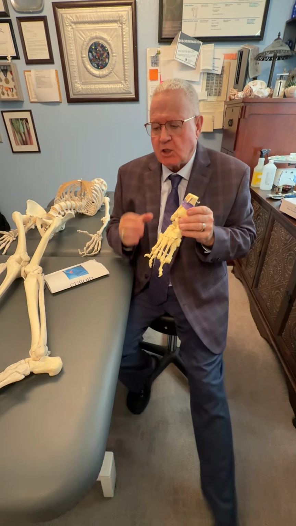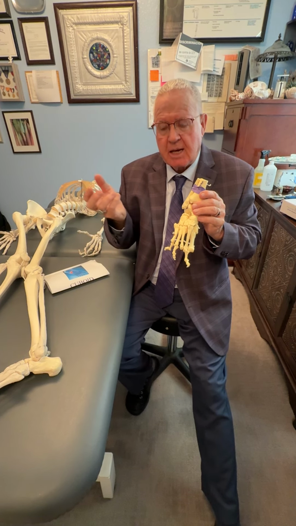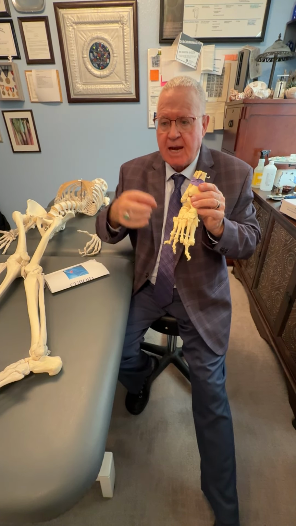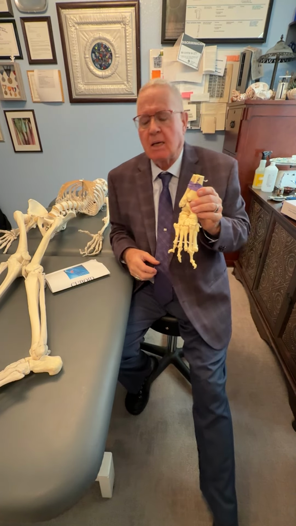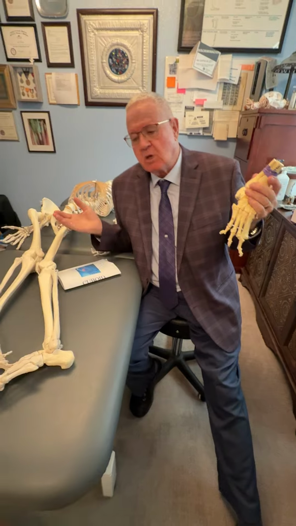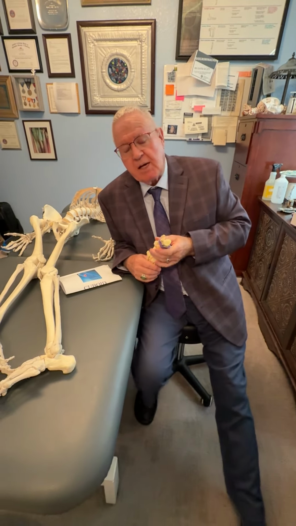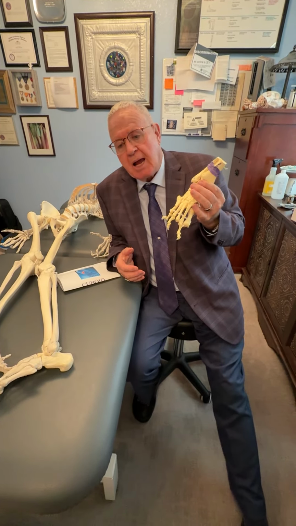So realize that the cuboid can get stuck up and out and laterally, and it can get stuck down and medially and glided medially. And we need to treat the whole system. And the treatment that I do on the hip is very effective, as is the treatment for foot and ankle. And typically it's 2 visits, not more than 3 visits.